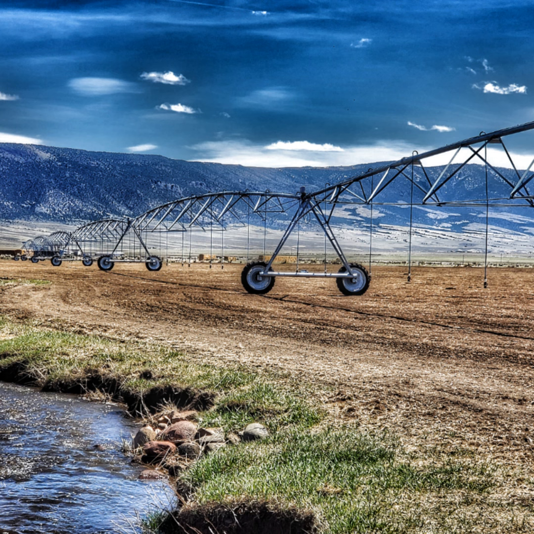If designed, installed, and managed correctly, can subsurface drip be more efficient than any other irrigation system? I think it can be, but there are a ton of variables that go into that. Since drip lines are usually installed in the soil between every other crop row, the system only wets a fraction of the soil volume compared to other systems.